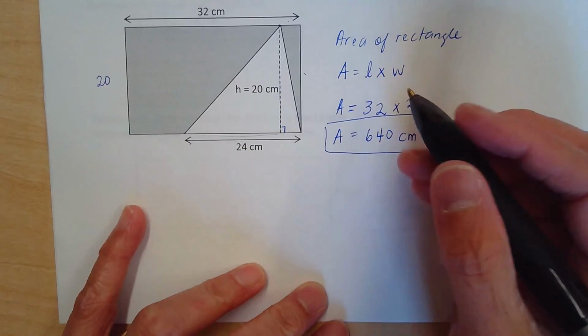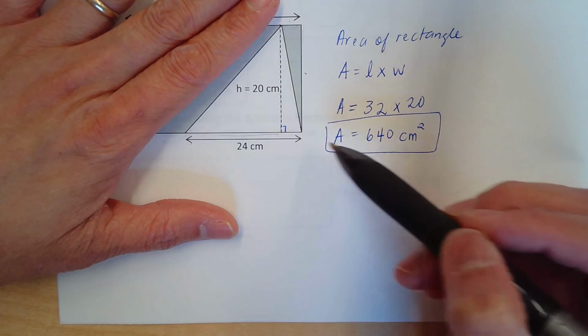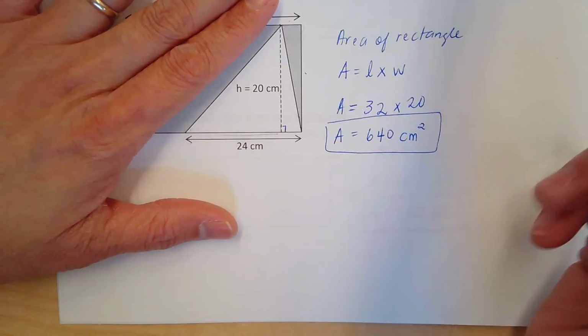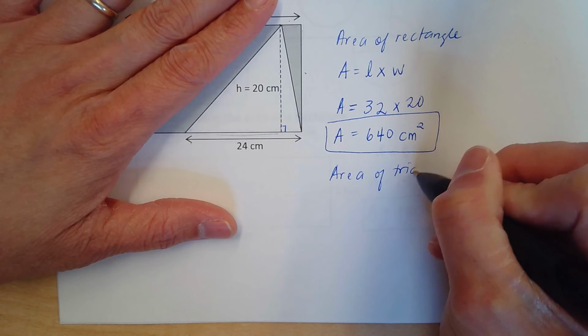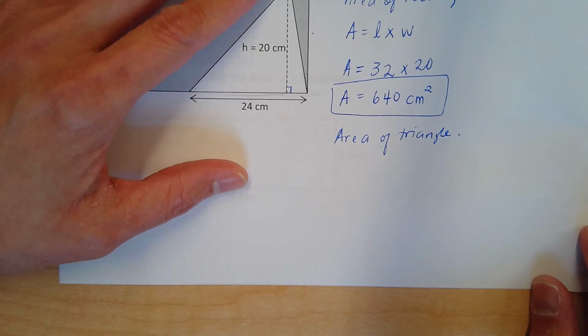Now what we're going to do is, I see this triangle in here that we're supposed to take away. How much area is this? Okay, so let's take a look. Area of a triangle. How do we calculate the area of a triangle again?